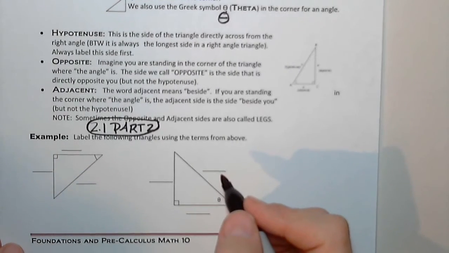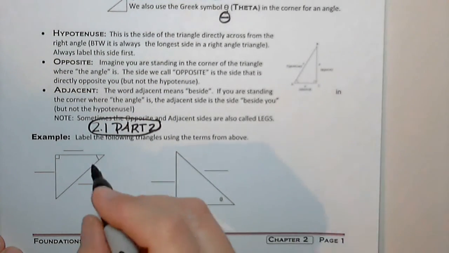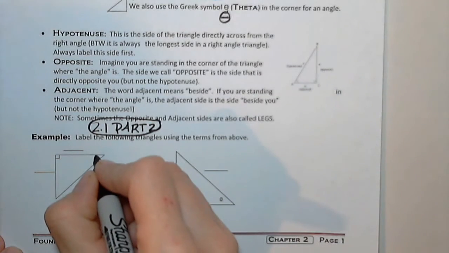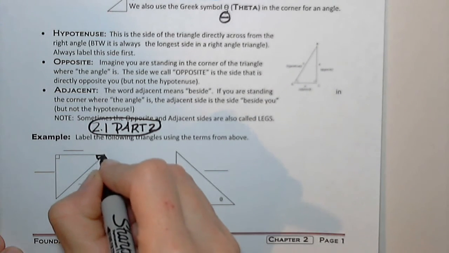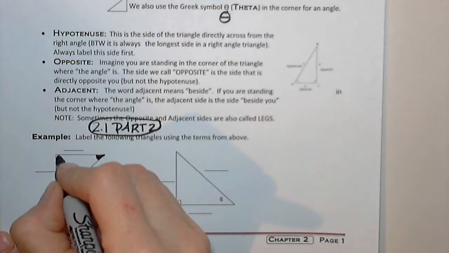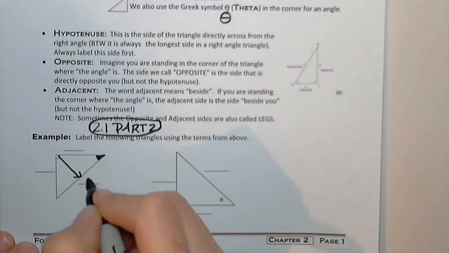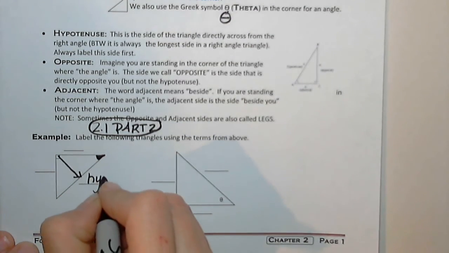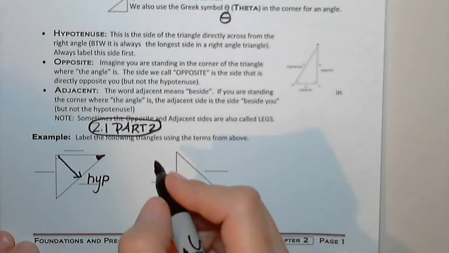This is the video called 2.1 Part 2, and you are asked to label the sides of these triangles. In this triangle, you are standing in this corner right here. First thing, go to the right angle, go immediately across from that. That is your hypotenuse, which we're going to shorten to hype.